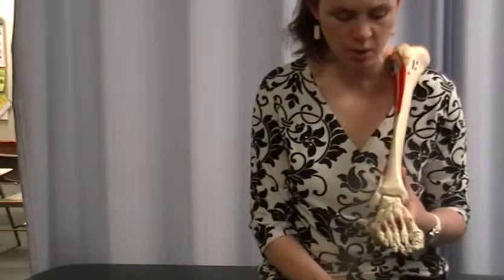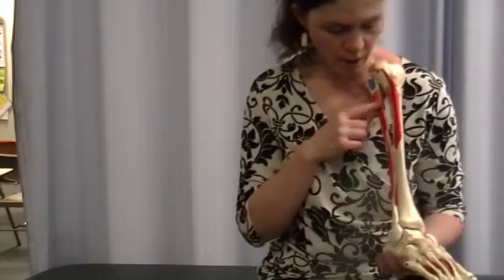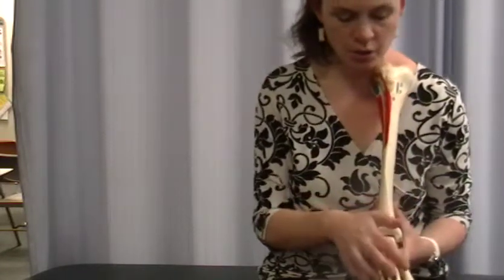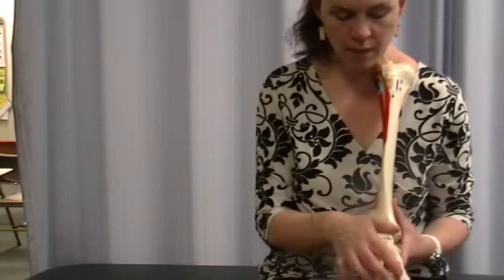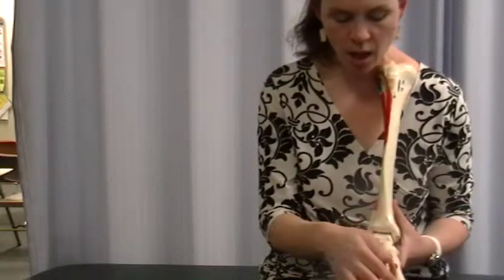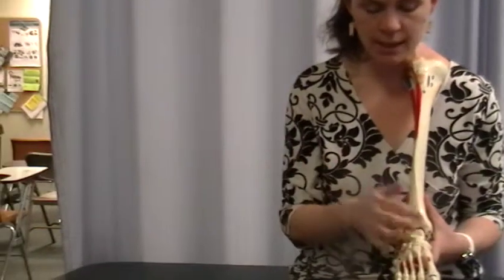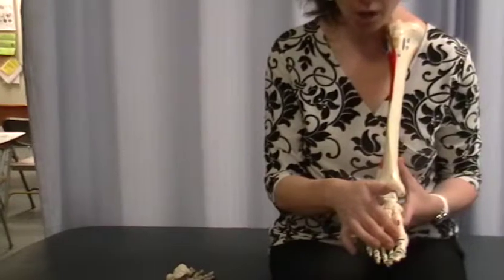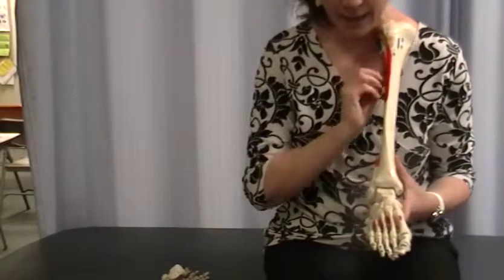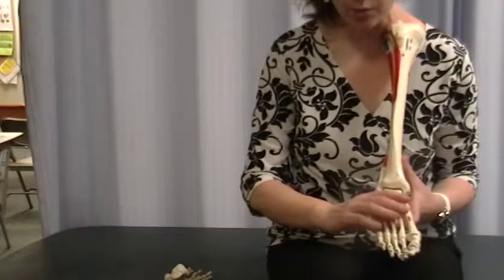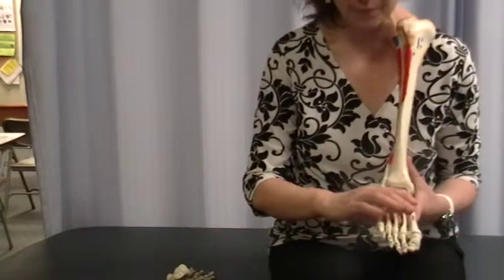The extensor digitorum longus, that's going to come from the proximal part of the fibula, interosseous membrane, and it's going to insert onto the middle and the distal parts of the phalanges. So just from the name, extensor digitorum, it's going to extend the digits. So it's going to extend the metatarsophalangeal joints and the interphalangeal joints. And it's also going to evert. Again, it's going to come over here, on the lateral side. It's going to have a lateral pull, and so that lateral pull is going to make it evert.